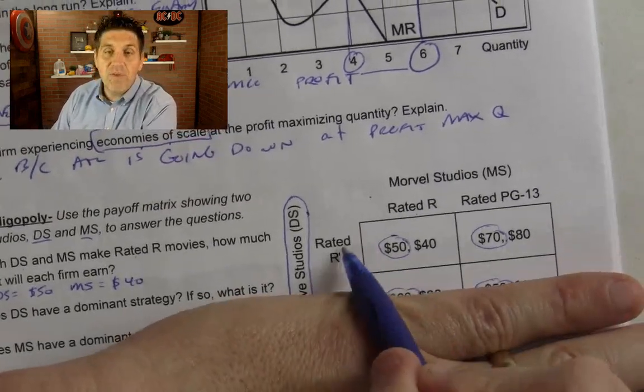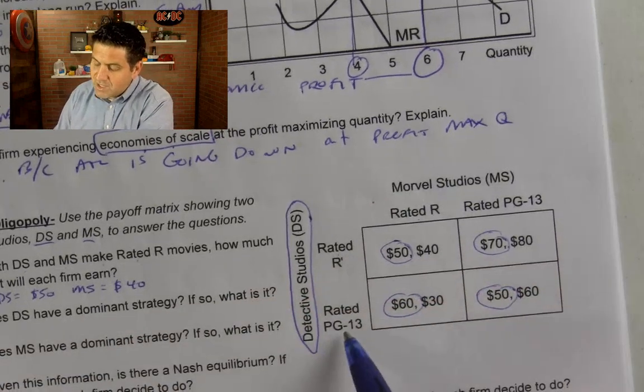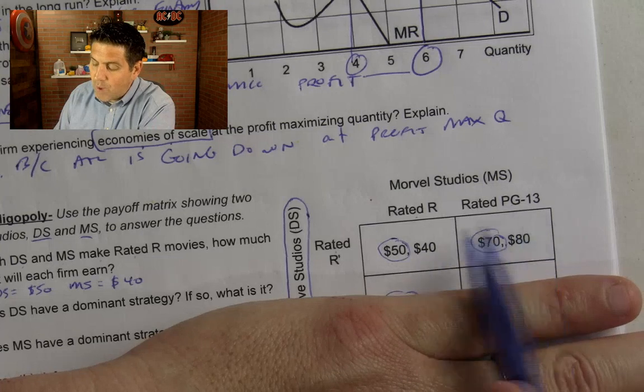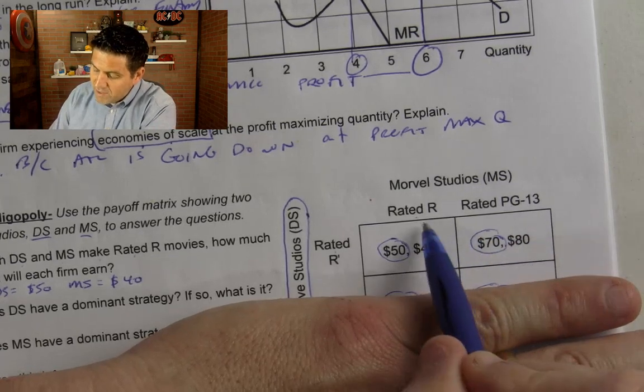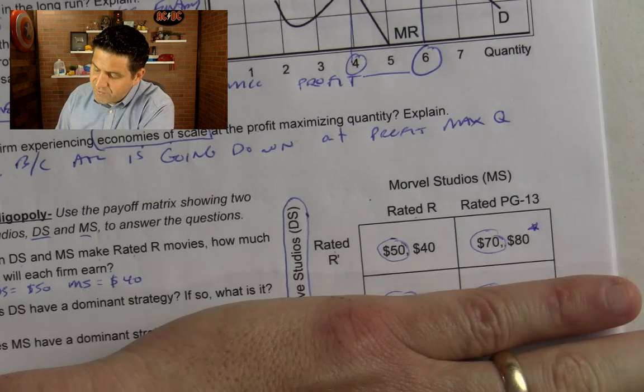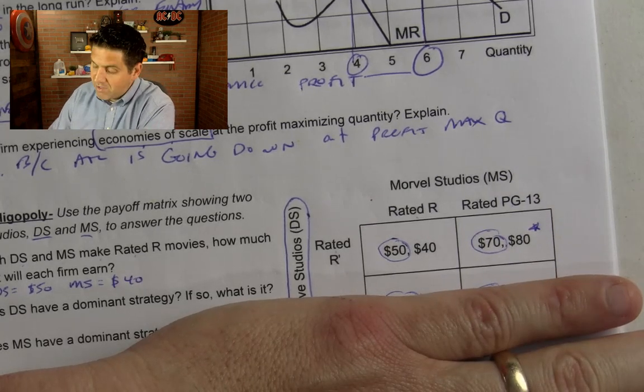They're going to make rated R movies. So I'm covering up rated PG because they're not going to do that. So now it's up to Marvel to decide which one they want to do. Do they want $40 making rated R, or do they want $80 making PG-13? Well, clearly, they would rather have the $80. That's better than 40, right?